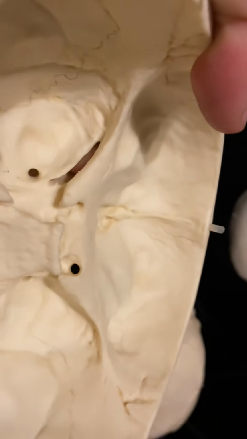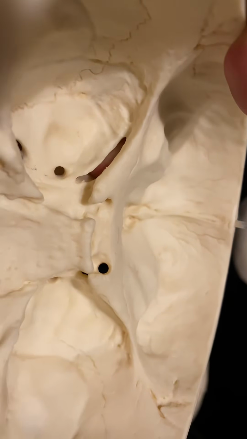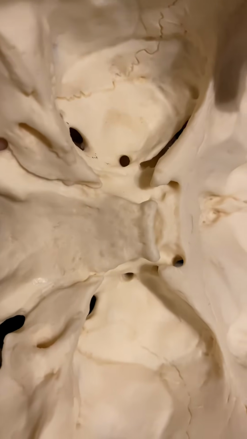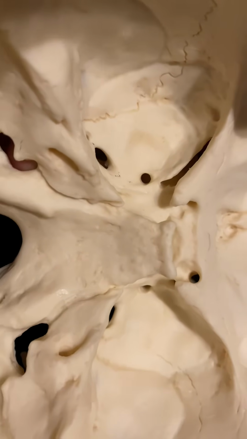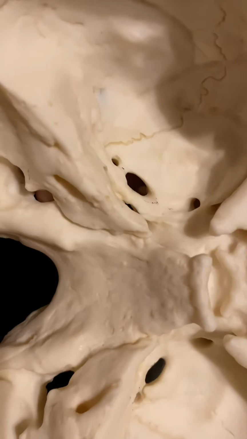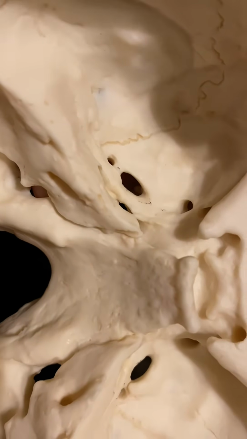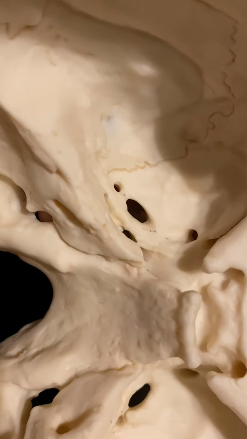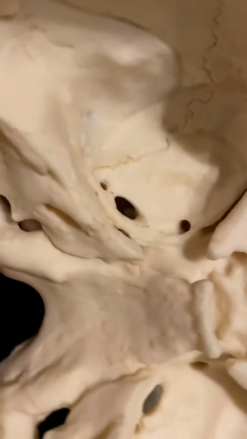Just below that, you see that big elongated hole right here. That is the superior orbital fissure. The round hole just under that superior orbital fissure, the perfect circle, is called the foramen rotundum, which means round hole. The oval-shaped hole right there that we're looking at, that is the foramen ovale.